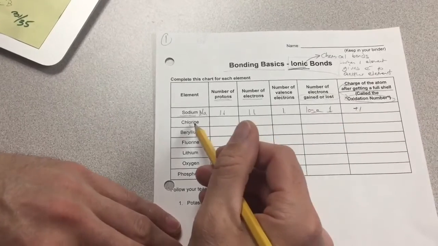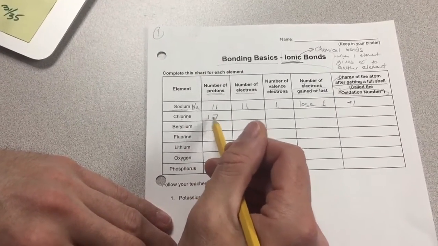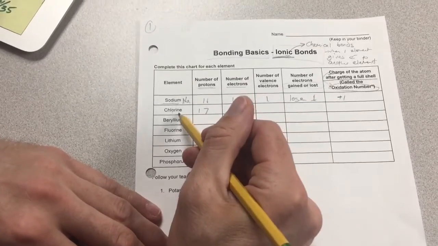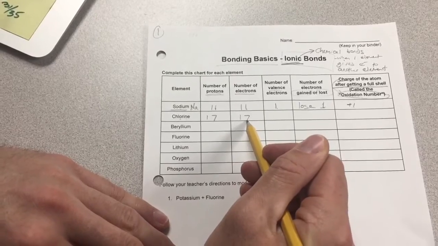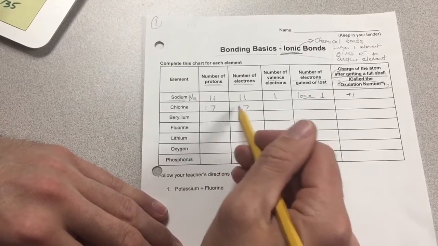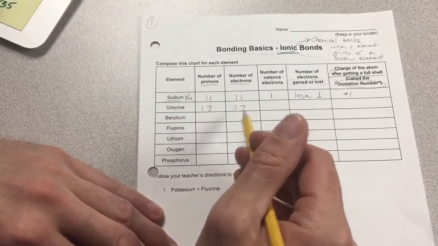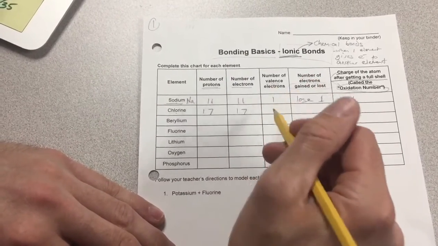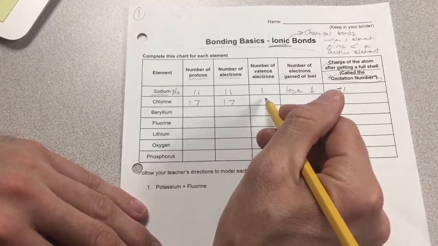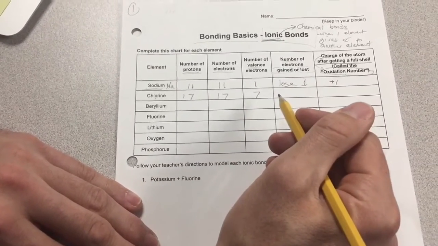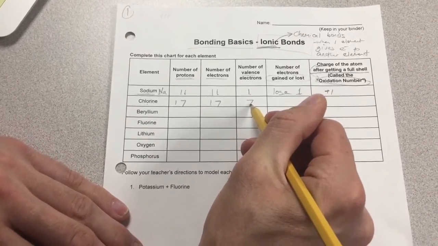I'm going to do one more example. Chlorine. Chlorine has 17 protons. So a neutral atom of chlorine will have a total number of 17 electrons. These electrons will arrange themselves into shells. And if we look on the periodic table for our shortcut, we see that the valence shell of chlorine will have a total of, let's look over there, 7 electrons in the valence shell. It's trying to get a full valence shell, so it's trying to get 8, right?